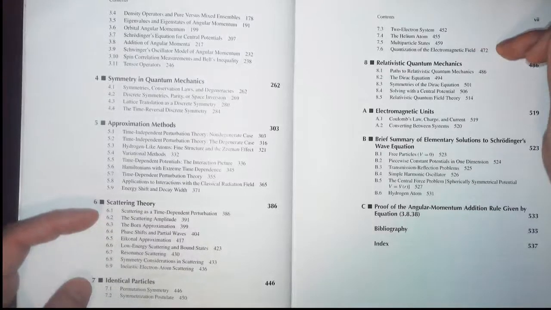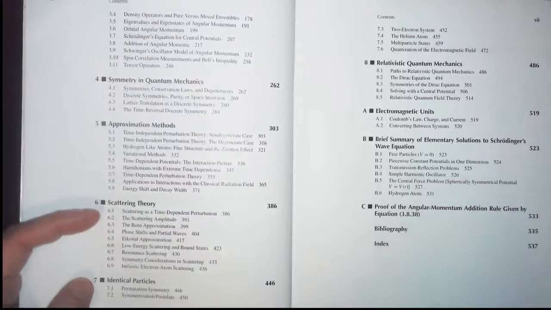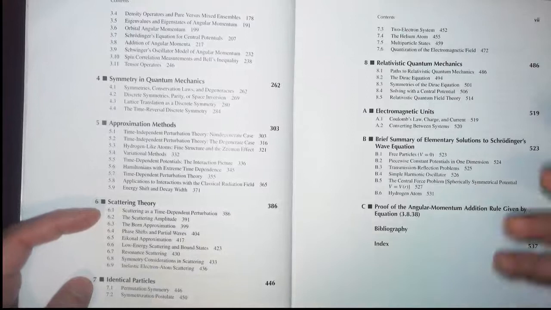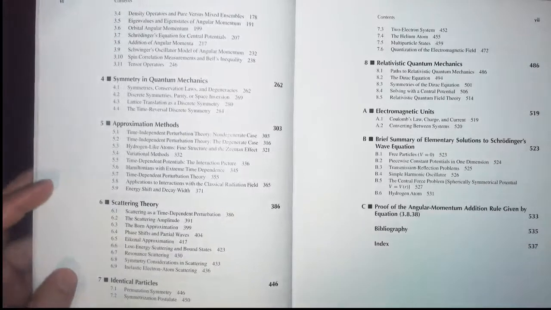And then with the quantization of the electromagnetic field and relativistic quantum mechanics here, basically you're getting into a brief introduction to quantum field theory. You're ending with that brief introduction to quantum field theory, which is very important.